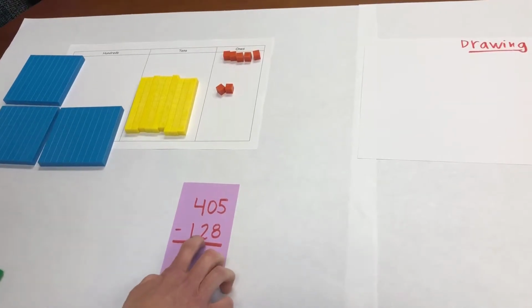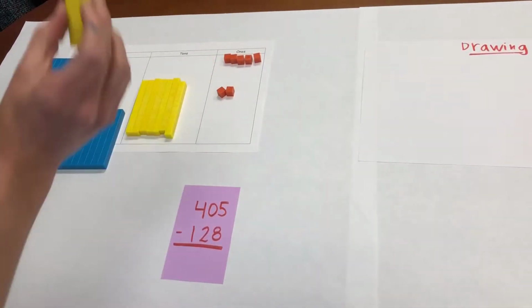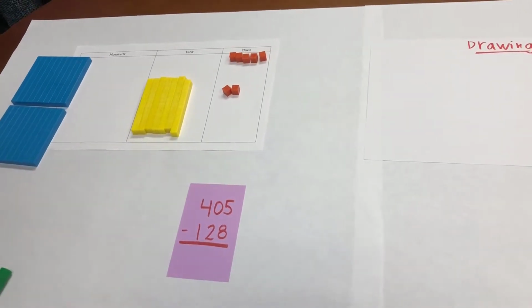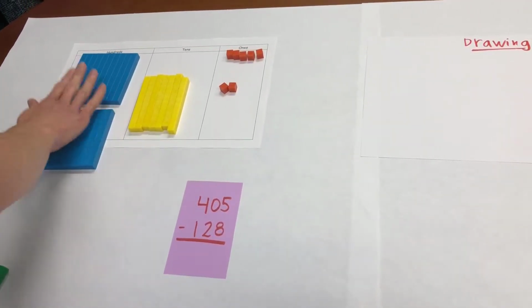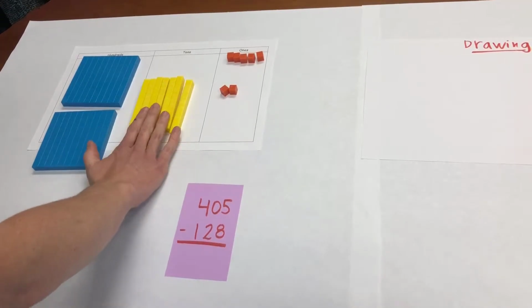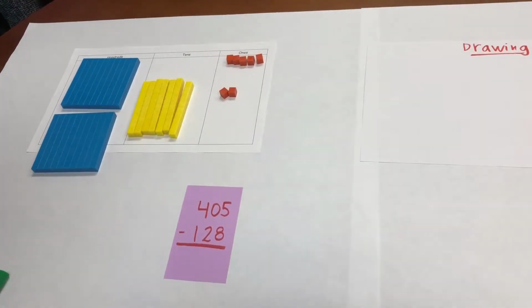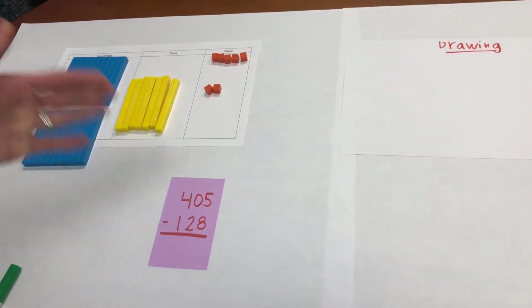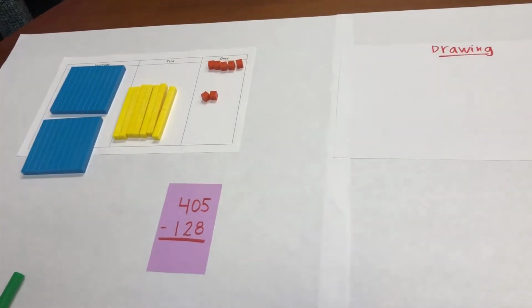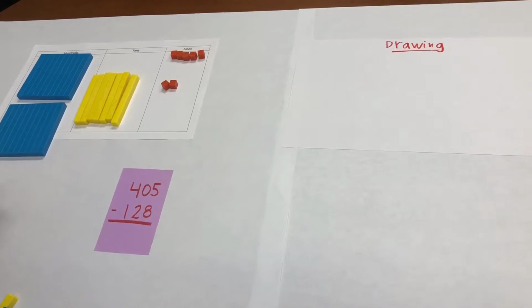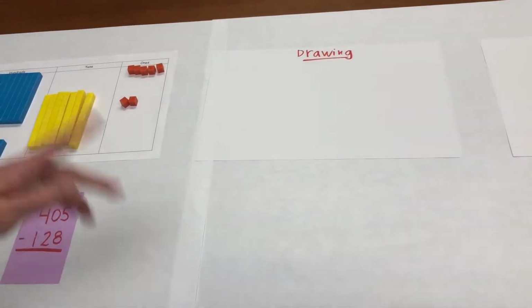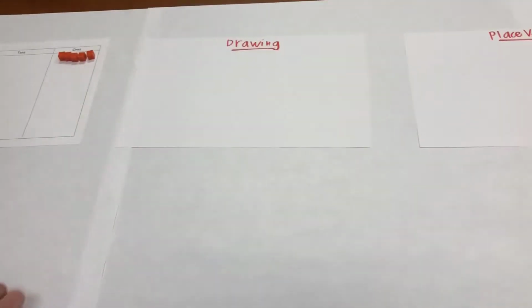I need to take away 2 tens. I'm able to take away my 2 tens, and I need to take away 100. And I am left with a difference of 277. So that was concrete. You can see this is multiple steps because I'm having to exchange across more than one place value, and especially across a 0. So once they've had experience with that, we're going to want to take that same problem and directly connect it to the drawing.